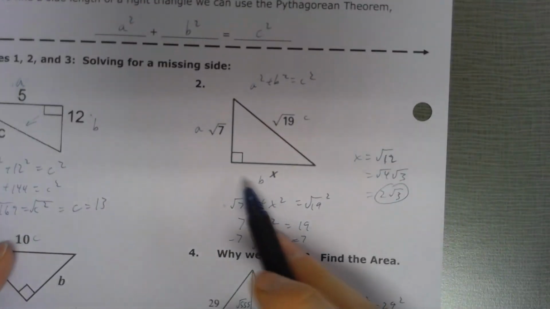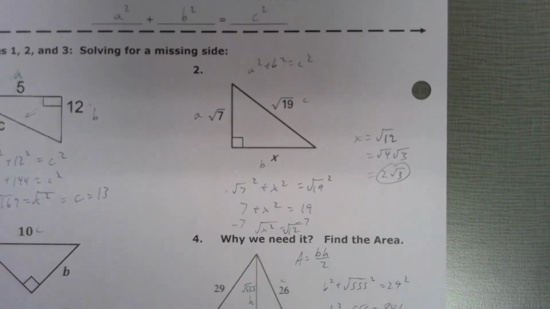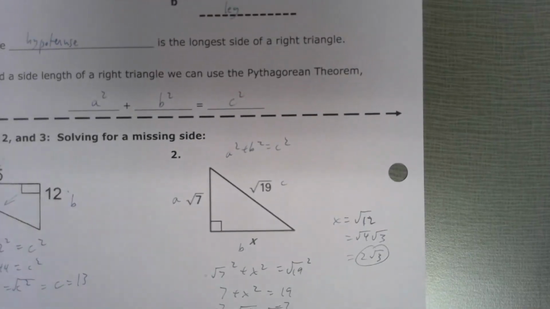So using the Pythagorean theorem to find missing side lengths is what we're going to be doing in that section. Our next section does something similar, except we're going to be using the converse of the Pythagorean theorem to find out what kind of triangle our figure is. So stay tuned for that. Talk to you next time.